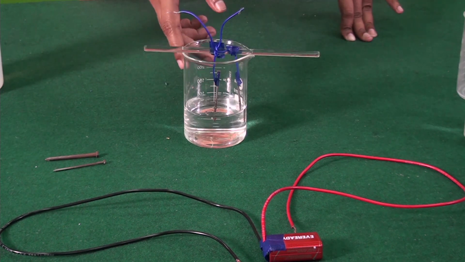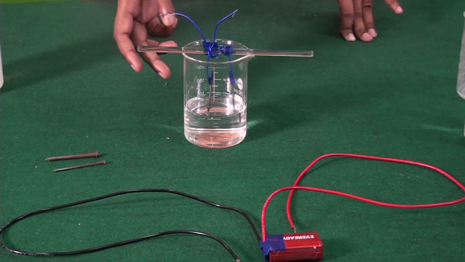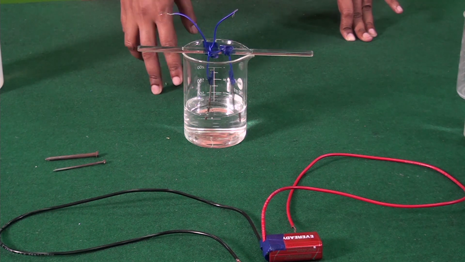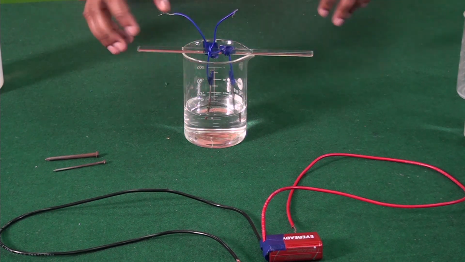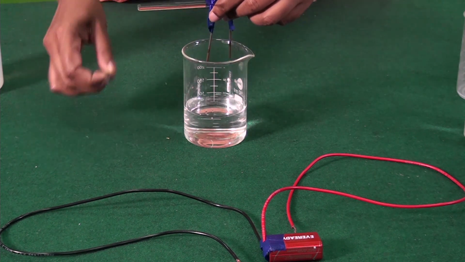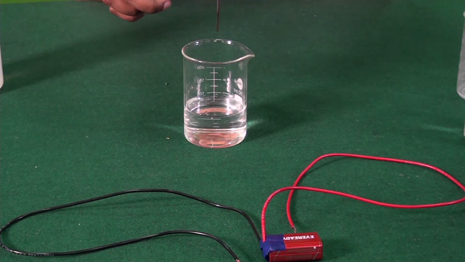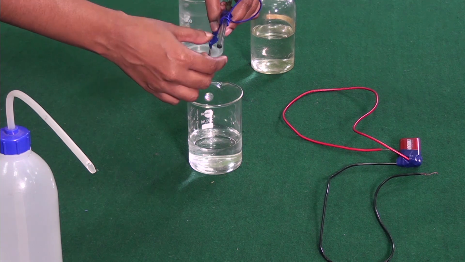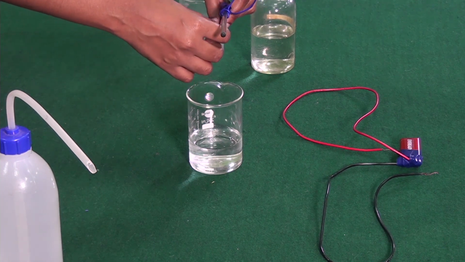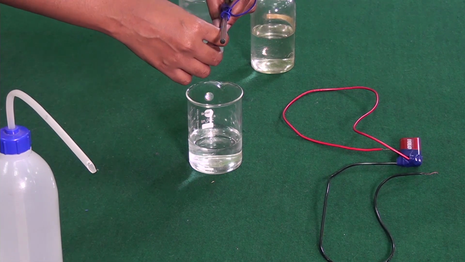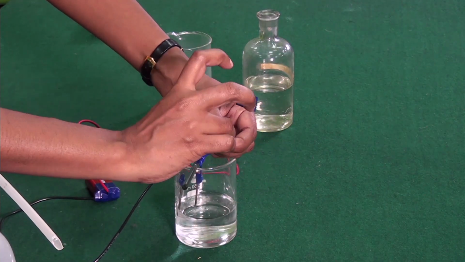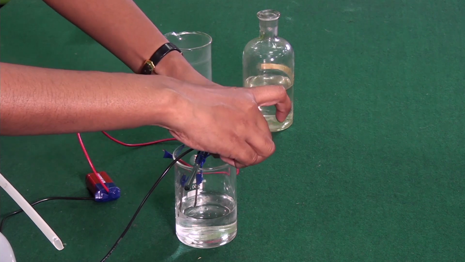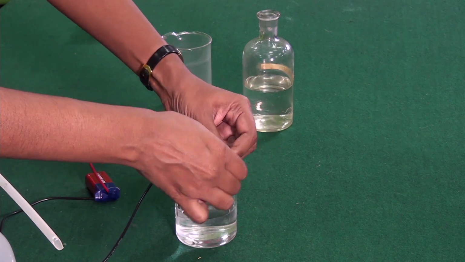This is how we assemble our setup. In the beaker, let's take water and add a few drops of dilute hydrochloric acid or a few drops of lemon juice to make the water more conducting. Both our iron nails here function as our 2 electrodes. We need to connect both these electrodes to each terminal of the battery through connecting wires.